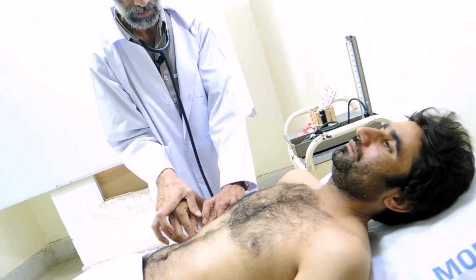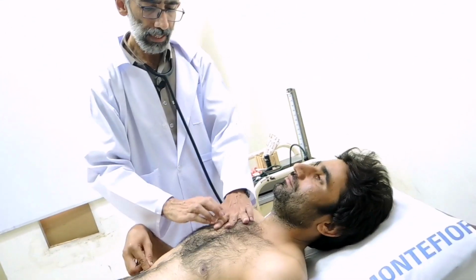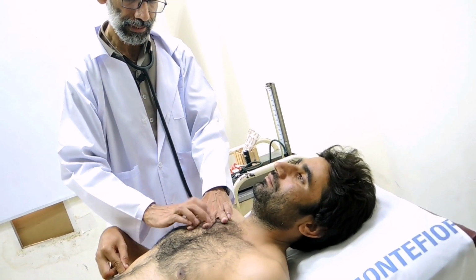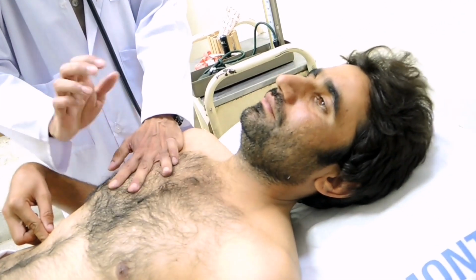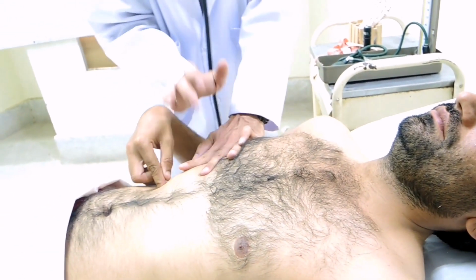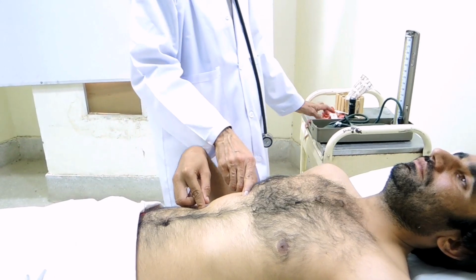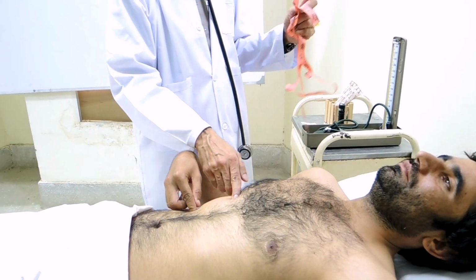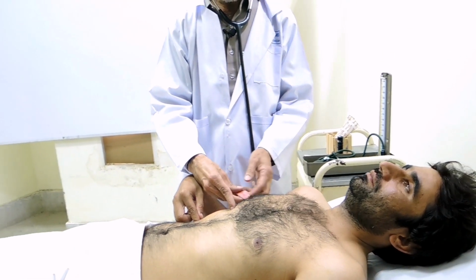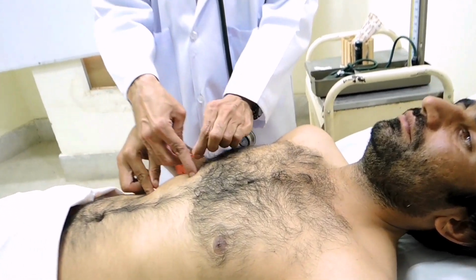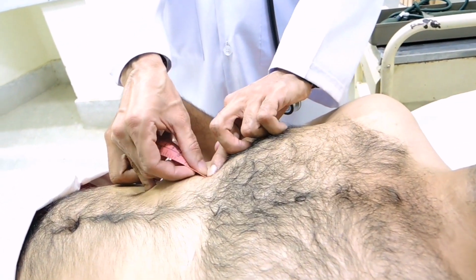Keep the finger here. Now percuss the upper border of the liver. Start at the second intercostal space. This is the sixth intercostal space. There is the dullness. Indicate upper border of the liver and measure it in the mid-clavicular line.